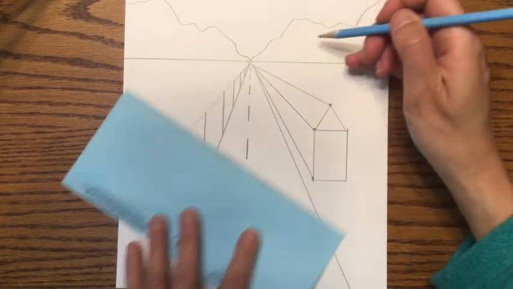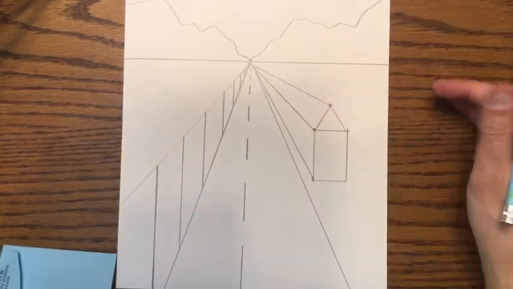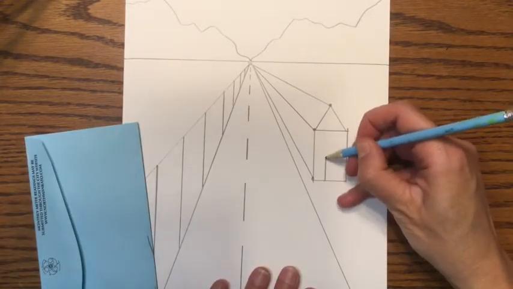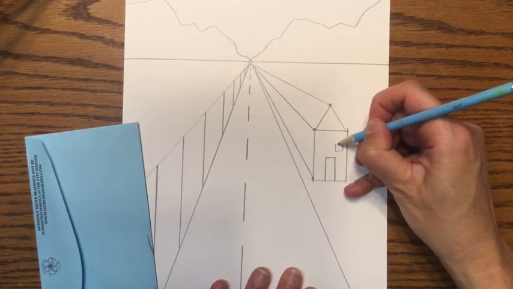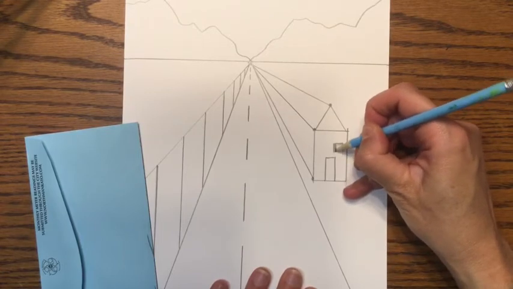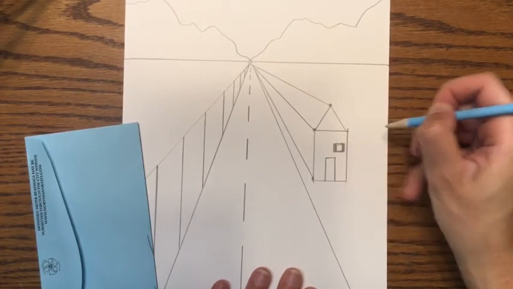So now I am going to draw some details on the front of my house, and I'm just going to do a door and a window, just a couple little simple things to make some special little details on it. I could do more later.